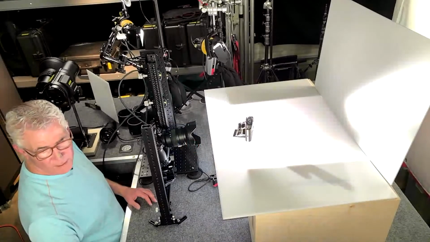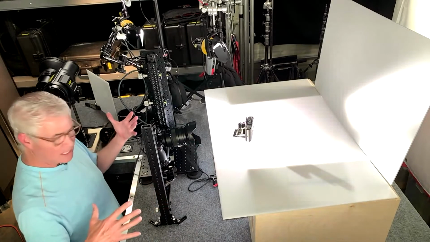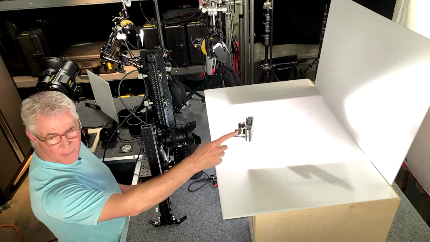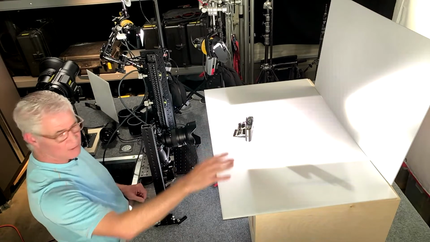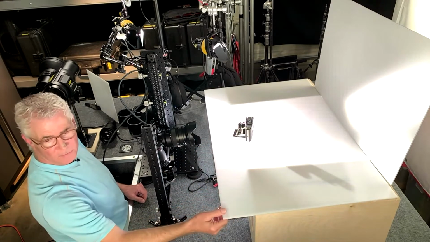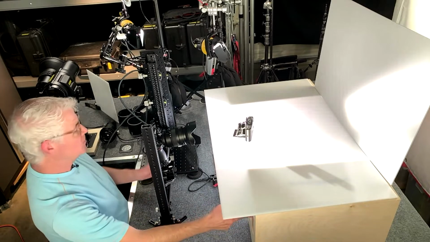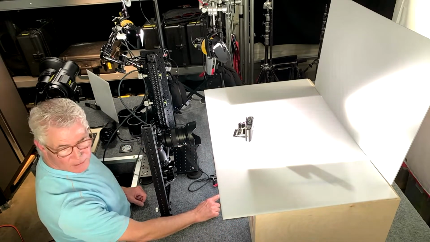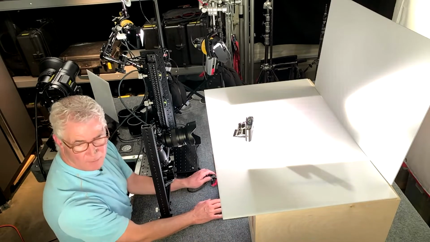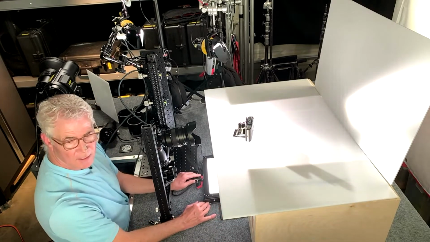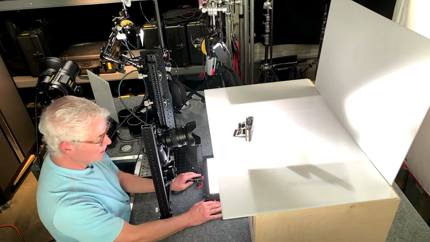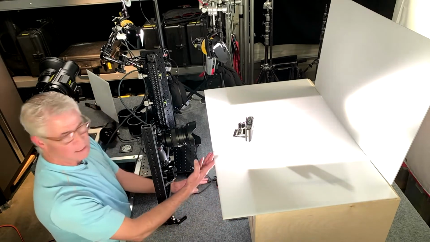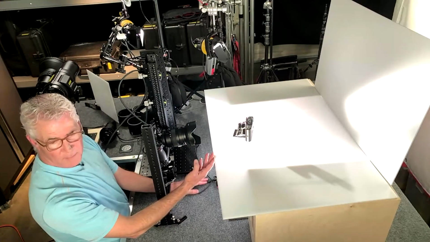We have an overhead view here so that you can get a sense of what the set looks like. Starting in the back, I've just got a white piece of foam core sitting there. This right here is a piece of plexiglass. I have two Apple boxes supporting it. Underneath it, which you can't really see, but I'll pull it back so that you can, there is a 12 by 12 LED panel, and that's just doing some light from underneath, lighting this plexiglass panel.